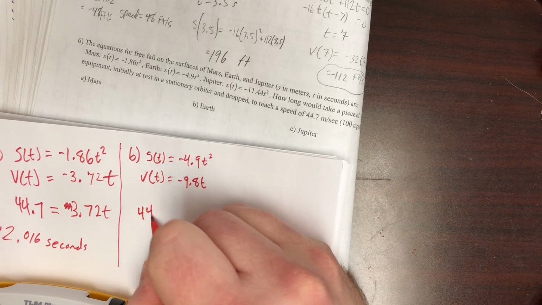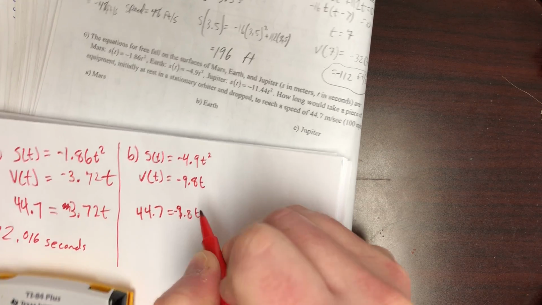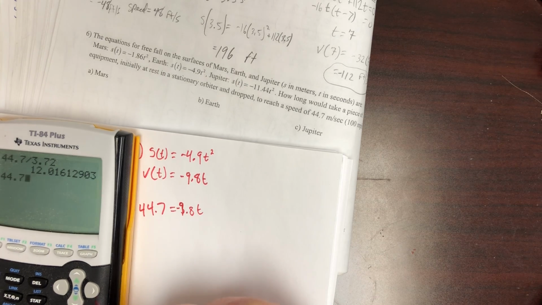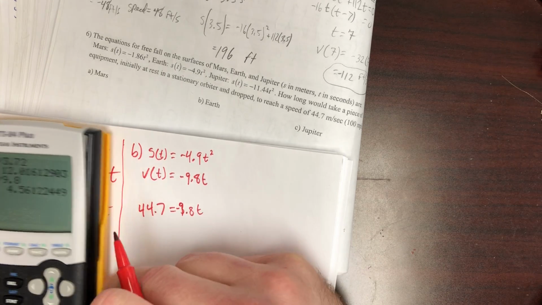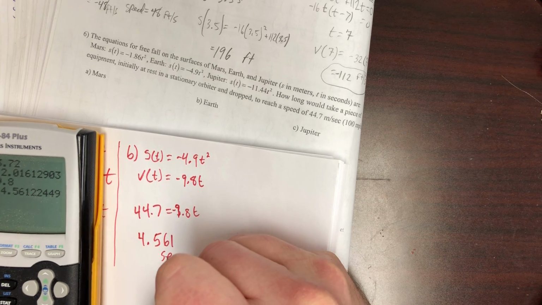So for Earth, I took the derivative of that, I got negative 9.8. Doing the same thing, right? 44.7 is equal to negative 9.8 t. Wow, 44.7 divided by 9.8 is 4.561 seconds.